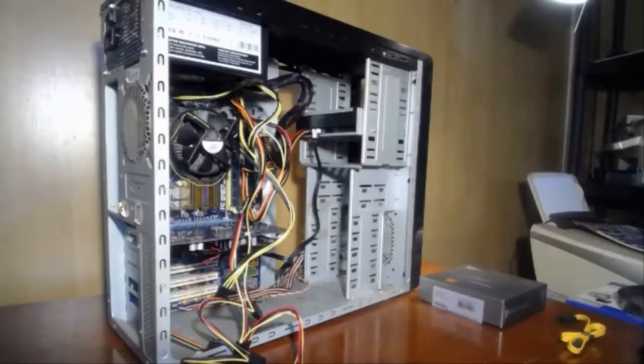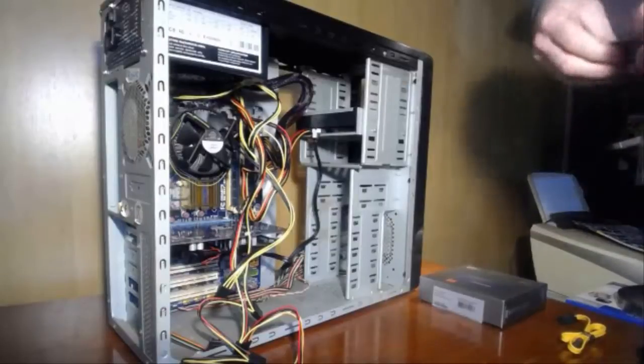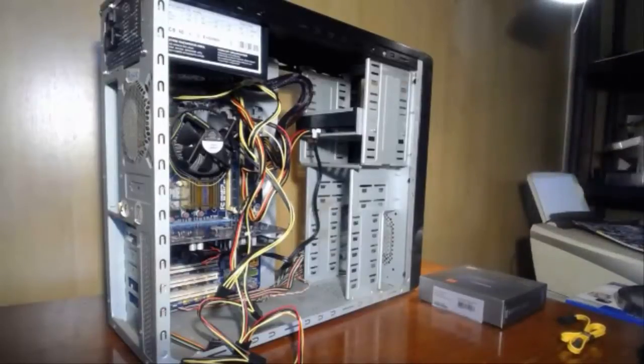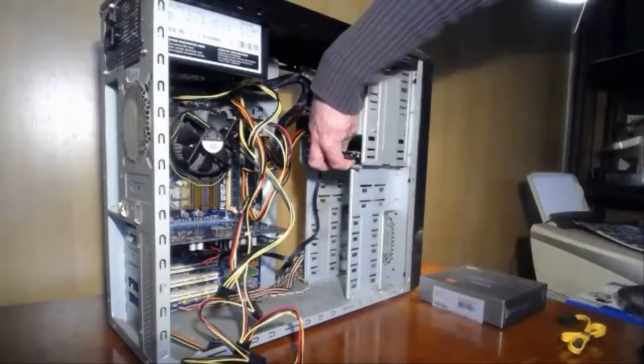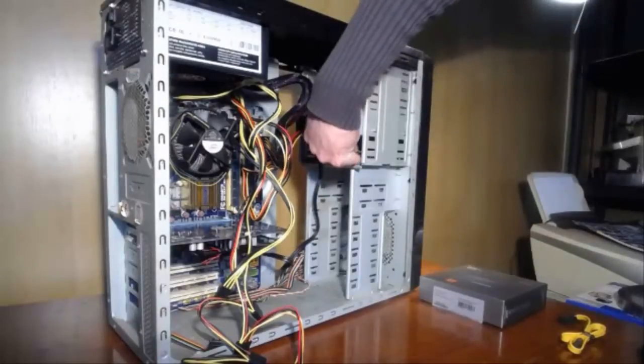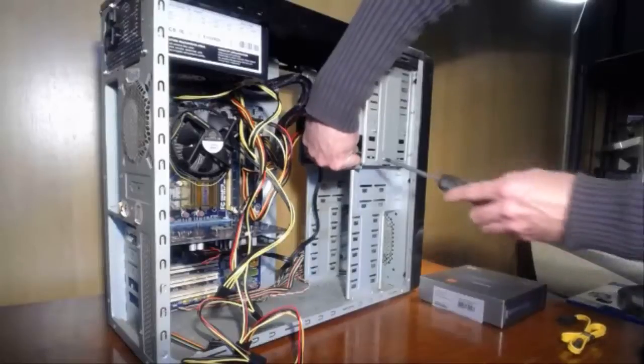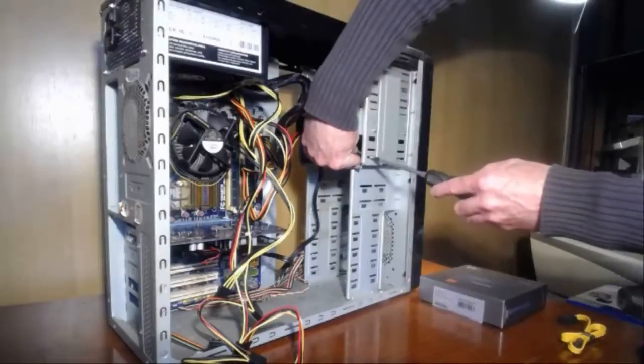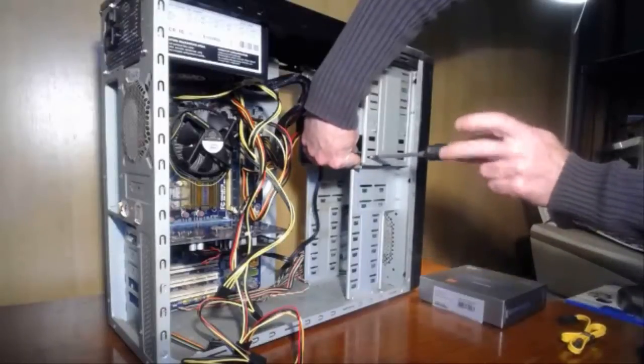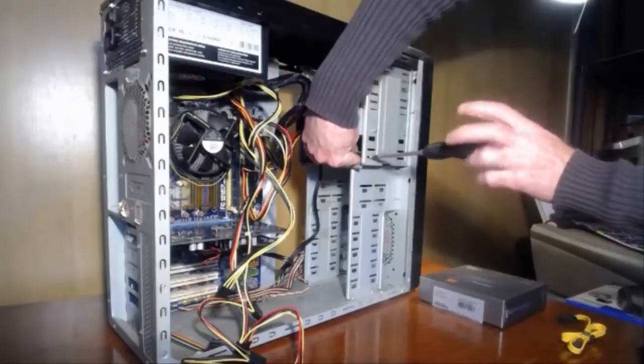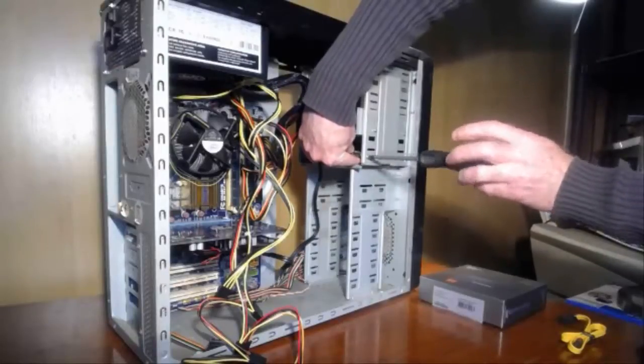So it does the job. Again, this is all down to when you're planning your build. So all you do is you hold it in place and put a screw in it. Screws will come with the actual drive anyway. So you just put a screw in it, hold it in place, and then you can line up the front of it.